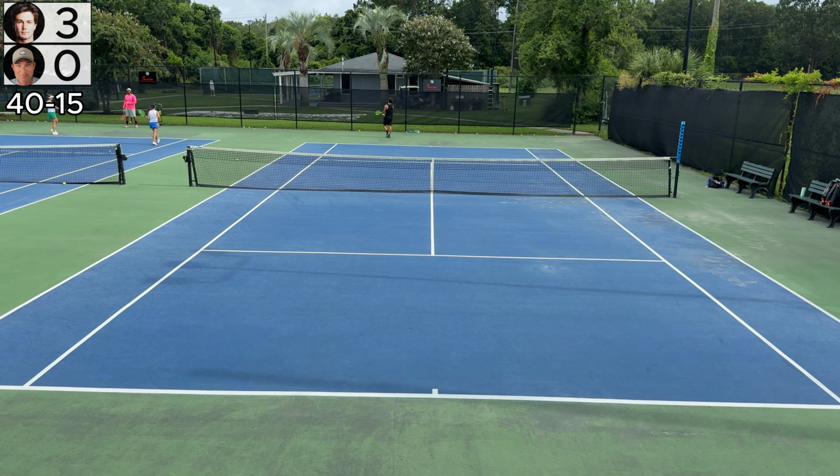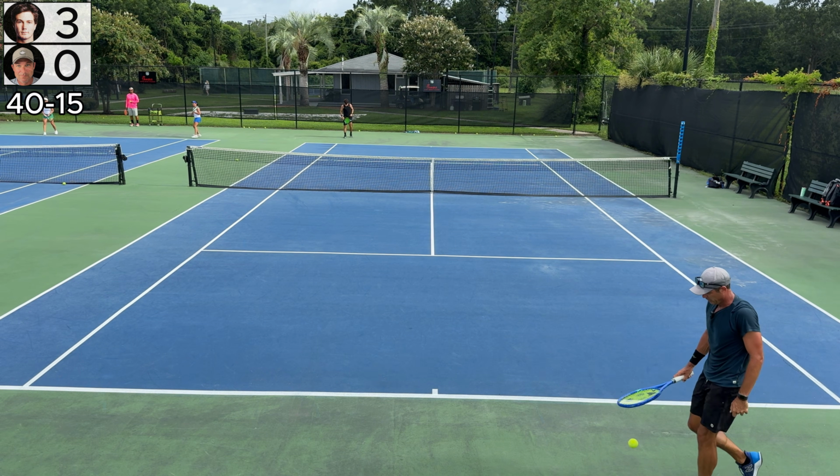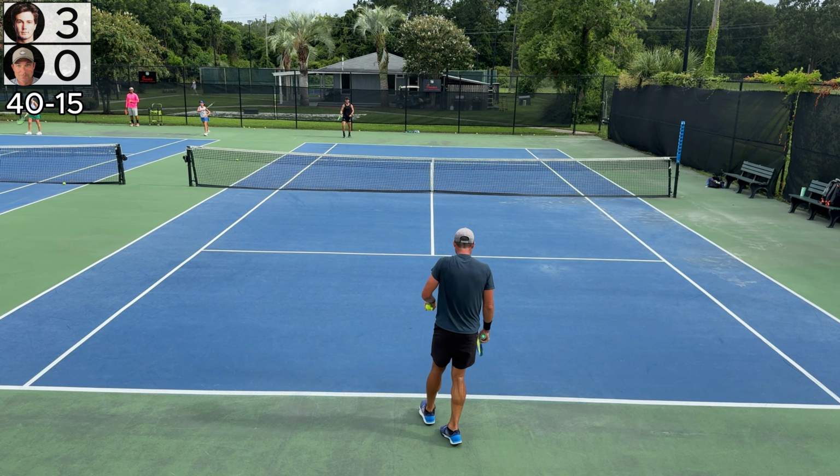So you can see my second serve starting to get going. Was one of my best shots when I actually played. First serve's been garbage. Second serve is actually solid. 40-15, don't mess around. I want to get on the board.